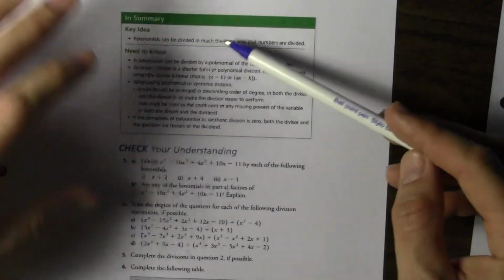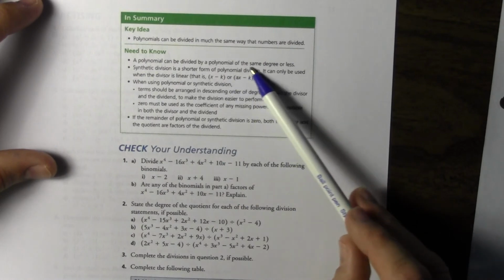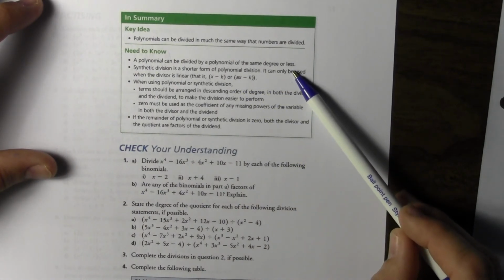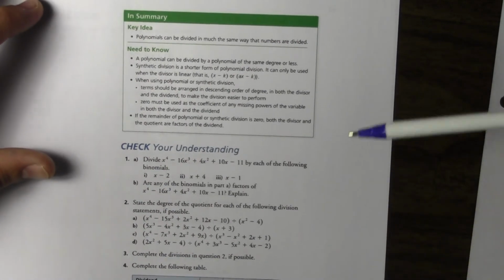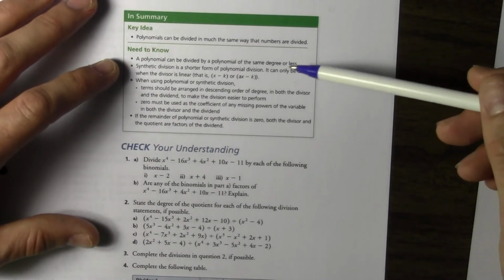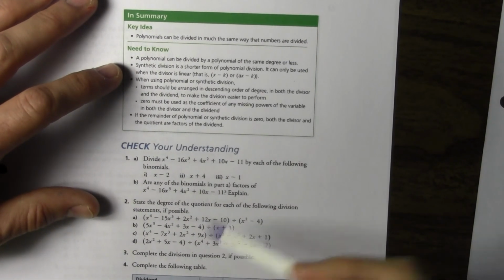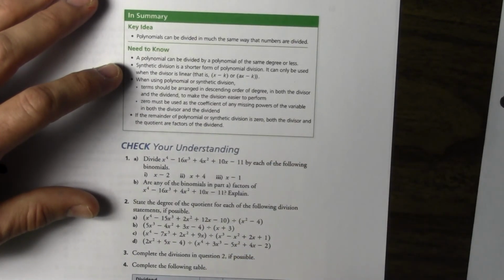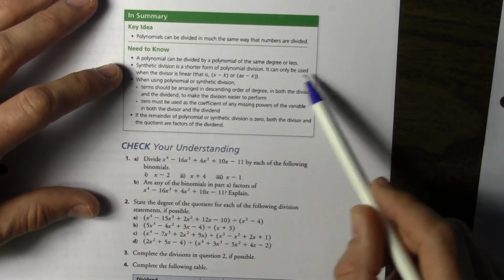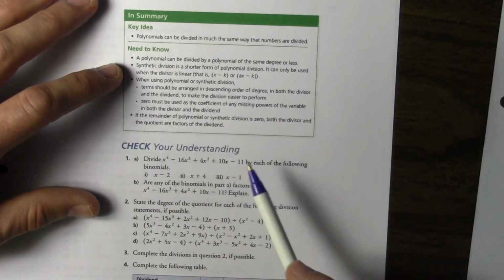So in summary, polynomials can be divided in the same way that numbers are. That's long division. It can be divided by a divisor of the same degree or less. Can't divide by a greater degree, because you would get a decimal value in regular numbers. In this case, we're not going to be able to do that. So I won't ever give you a divisor with a higher degree than the dividend. Synthetic division is a shorter form of polynomial division. It can be used when the divisor is linear, that is x minus k or ax minus k.